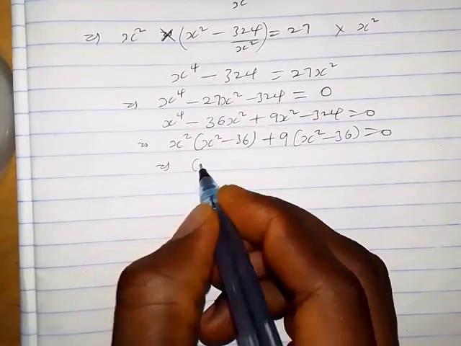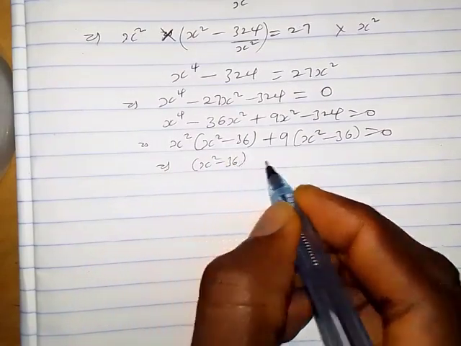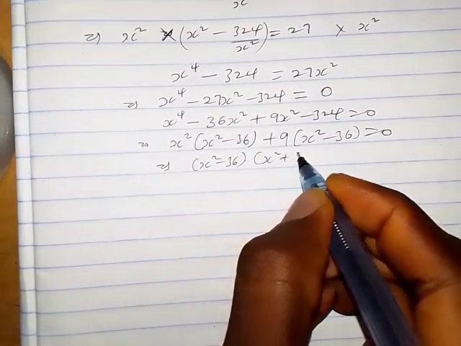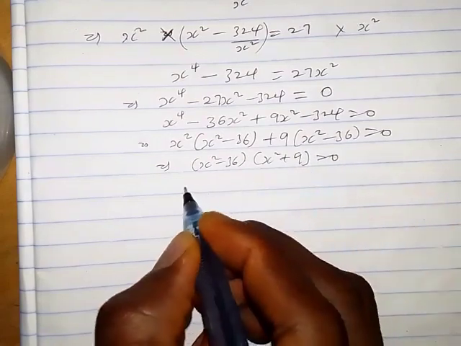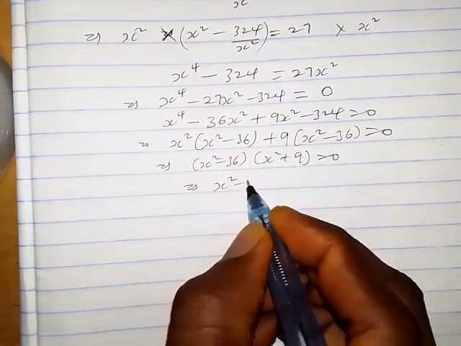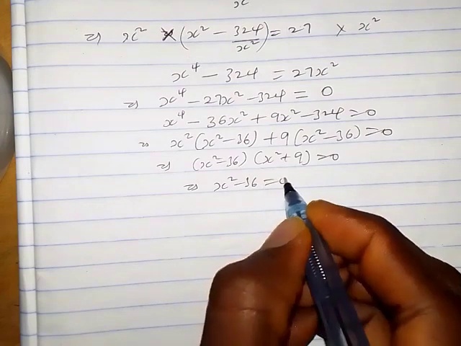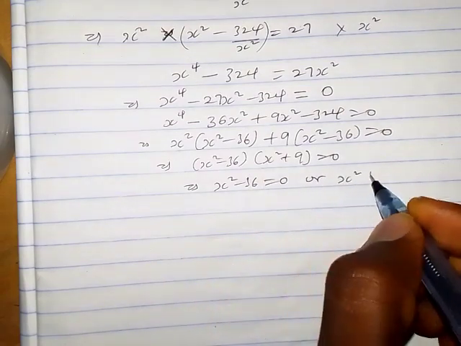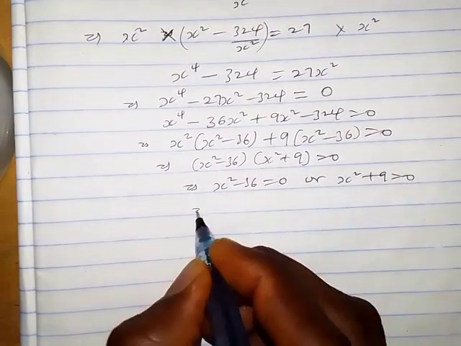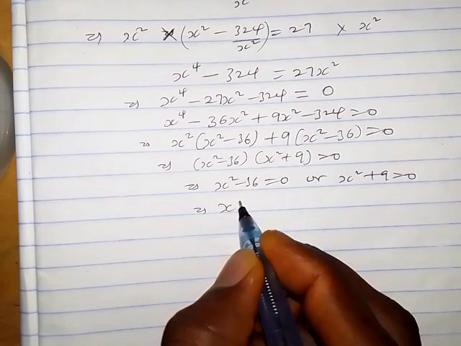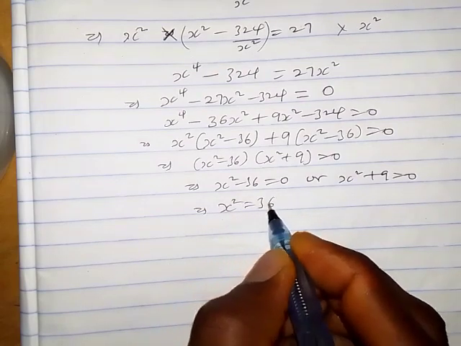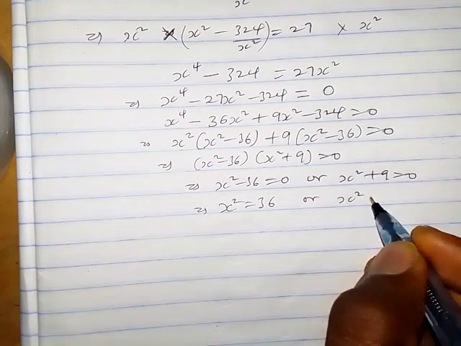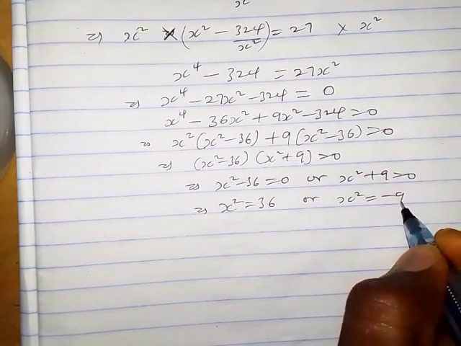So this implies that x squared minus 36 times x squared plus 9 equals 0, which also implies that x squared minus 36 equals 0, or x squared plus 9 equals 0. When this comes to the right, we have x squared equals 36, or x squared equals negative 9.